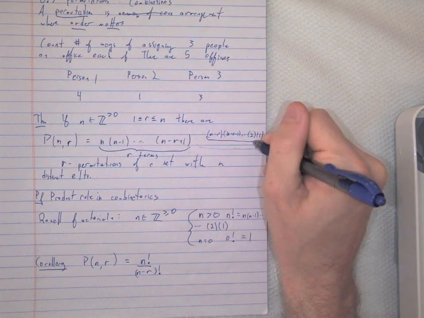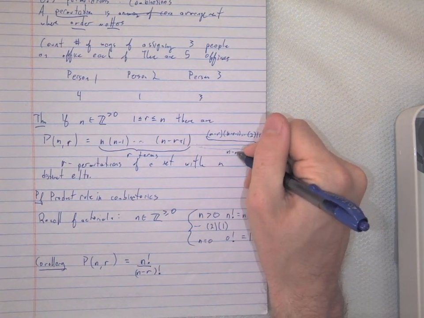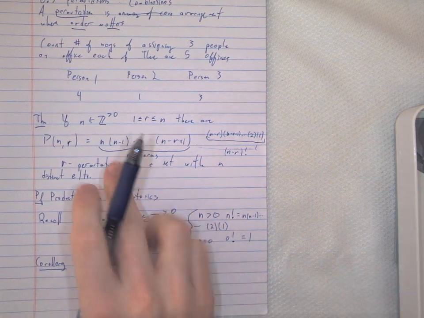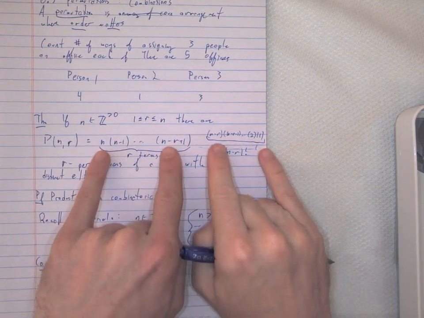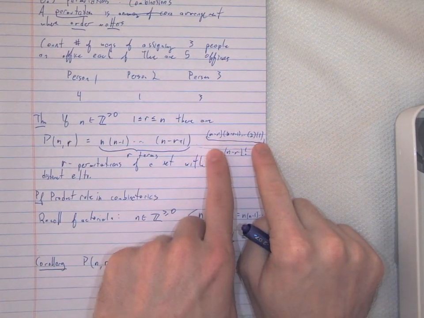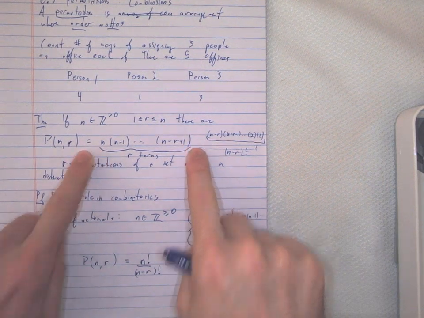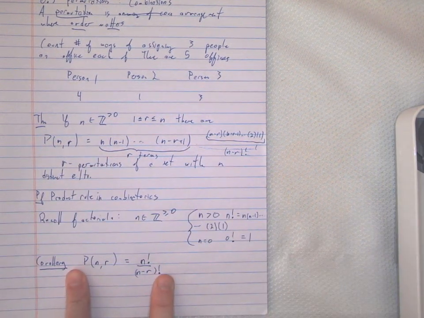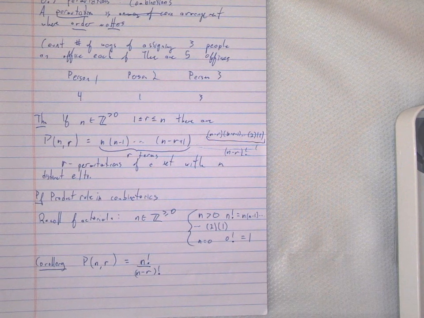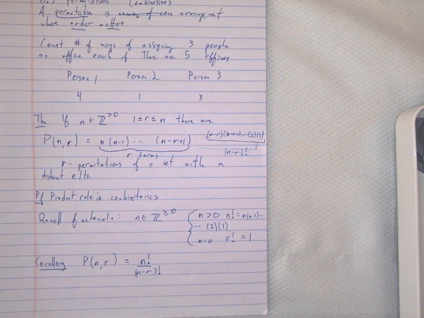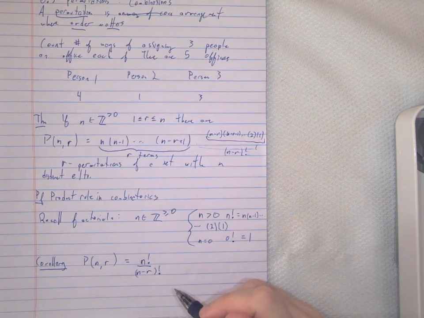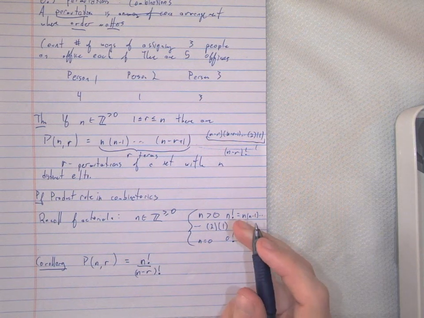This expression right here is exactly (n minus R) factorial. And if I take n factorial, which is this whole thing, and divide by (n minus R) factorial, I'm left with exactly this expression. So another way to write the number of R permutations of a set of n is exactly n factorial over (n minus R) factorial.